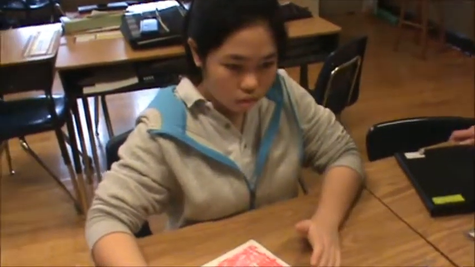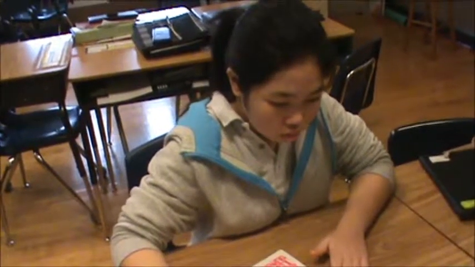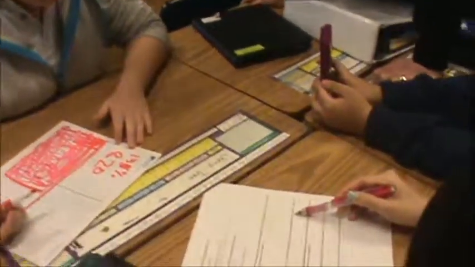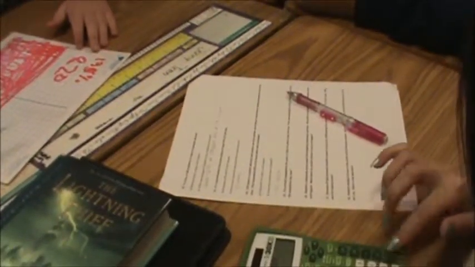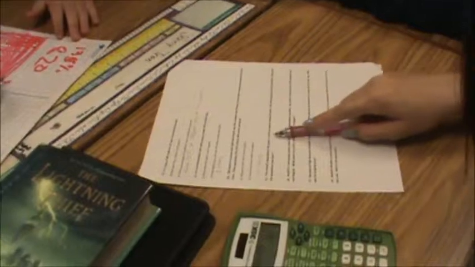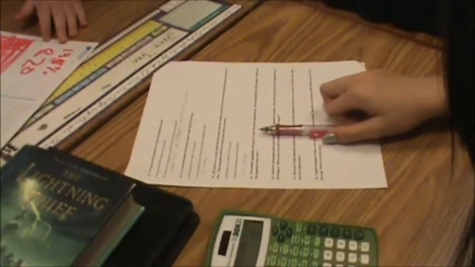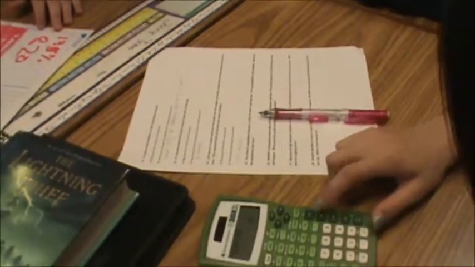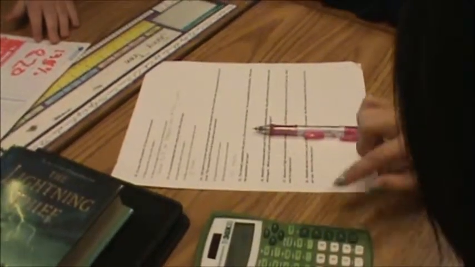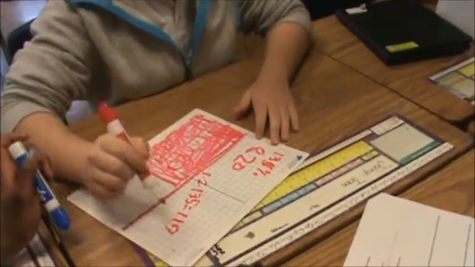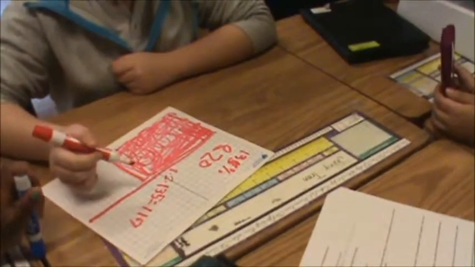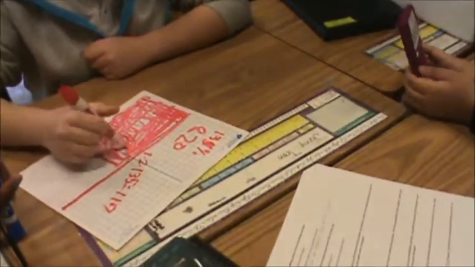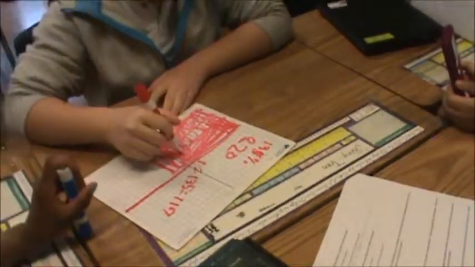Well, we have a total of 120 students for the new population. So we should... 820 divided by 100 would be 8.2, and 8.2 times 135% would be 1,107. But it says that the population last year is 135% of what it was this year. So would that be higher or lower from last year?